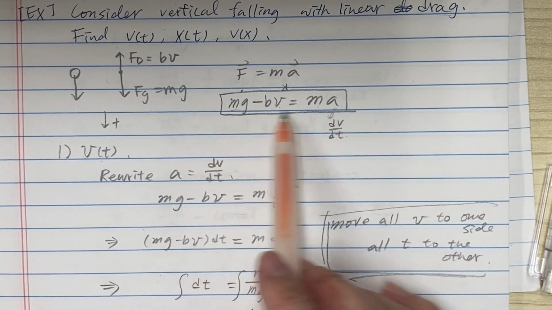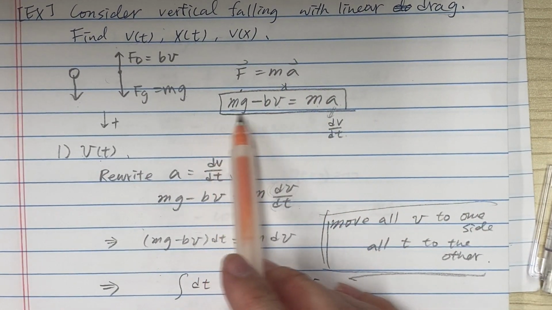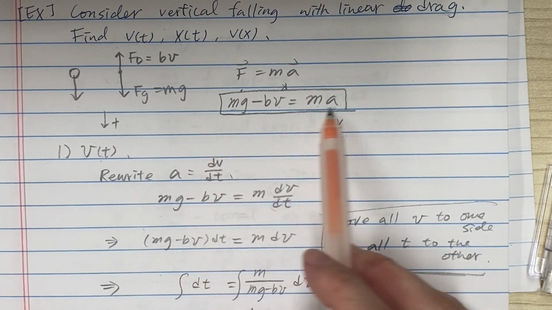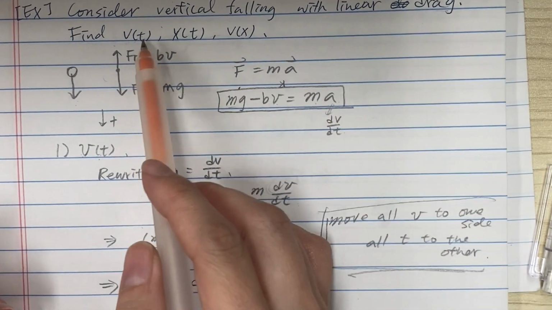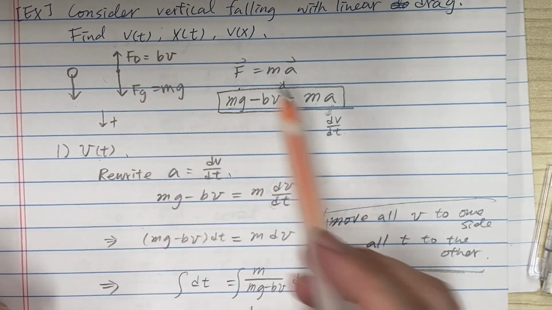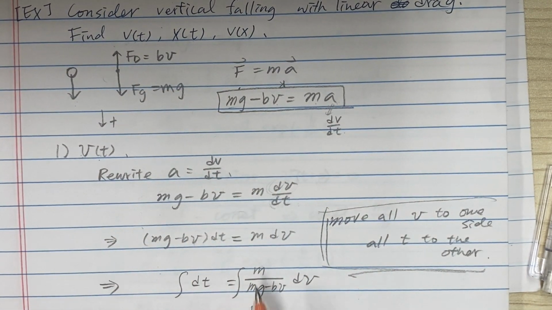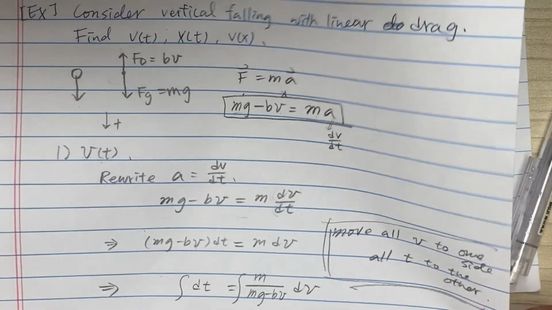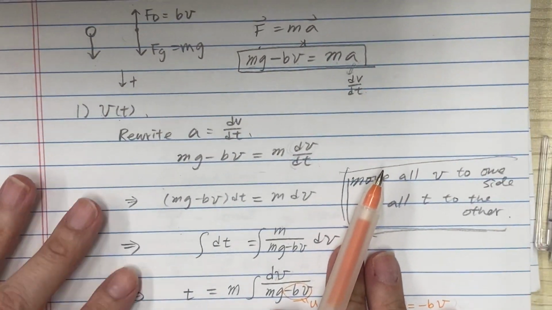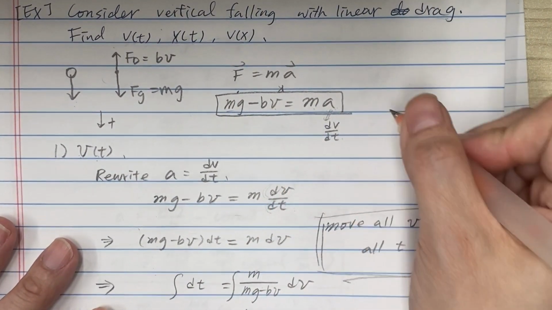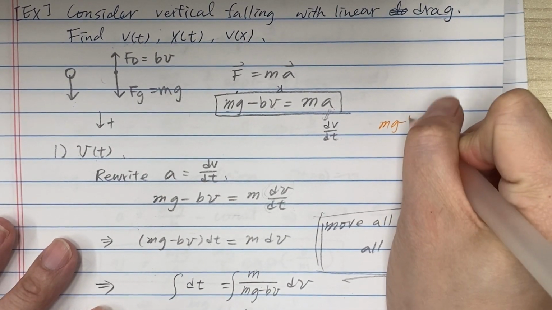And in each direction, you will eventually come to this. And then from here, you can depend on what you are looking for. If you're looking for v(t), then you can swap your a to be dv dt, and then just carry it out like this.